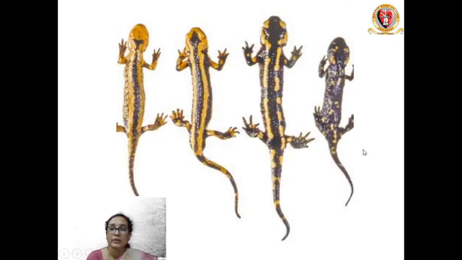Look at this pair of salamanders, black and yellow salamanders. Those that were kept in a black box had larger black patches and reduced yellow ones, and those that were kept in a yellow box had reduced black patches and more of yellow patches.